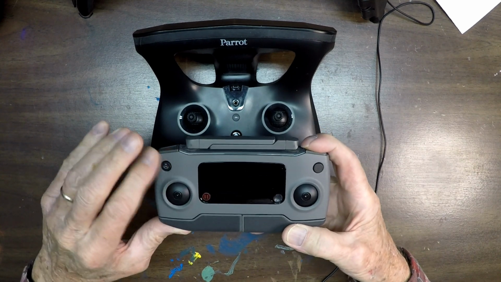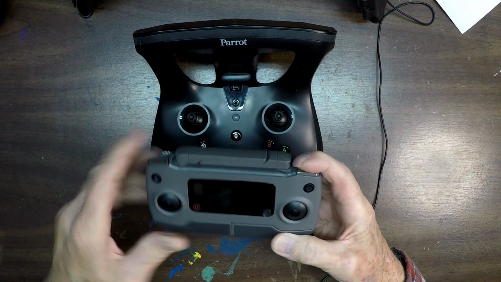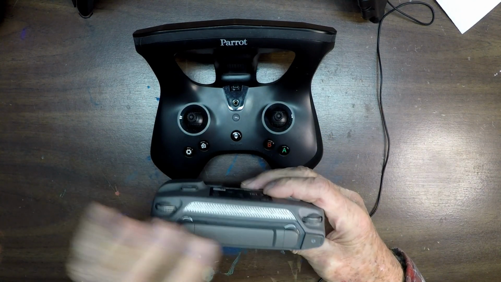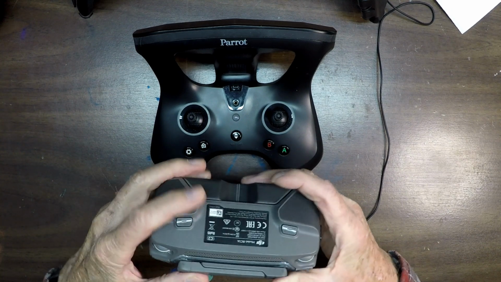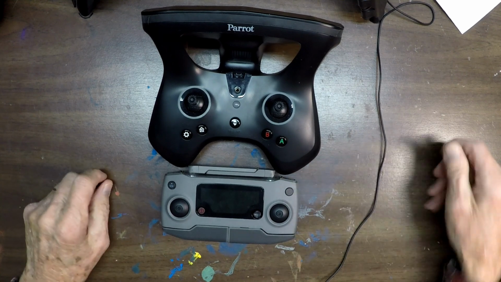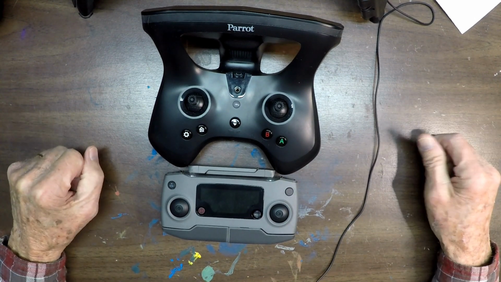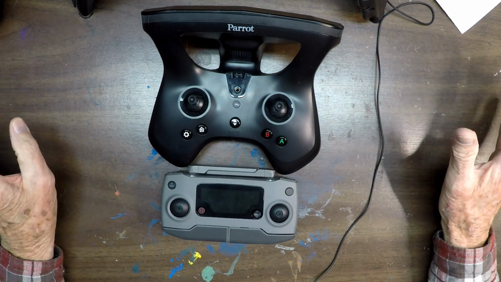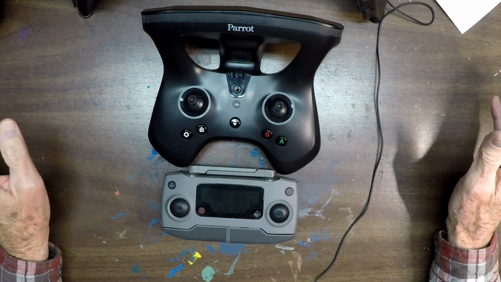This one has 1, 2, 3, 4, 5, 6, 7, 8, and then there's 2 little ones on the back, 9, 10. Same number of buttons. Why do I get so confused? I don't know. But this video is about what I have done in order to make flying the drone a lot easier.